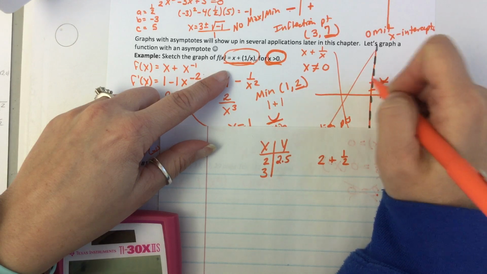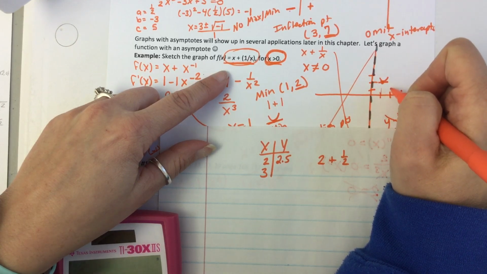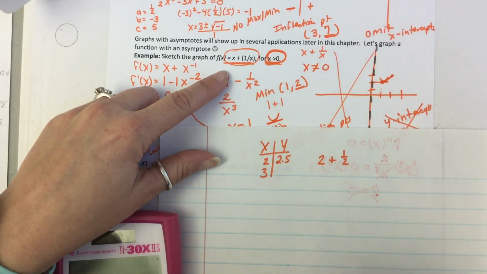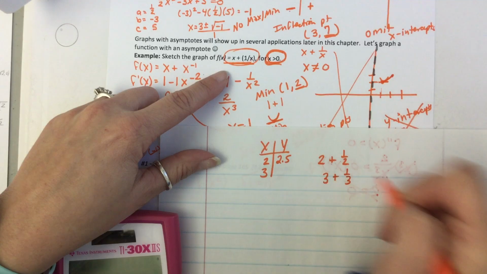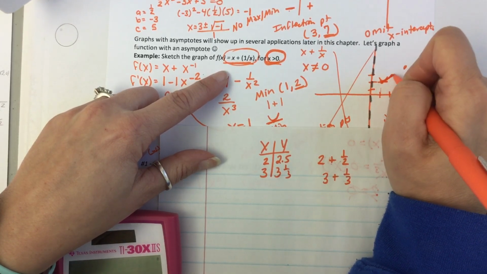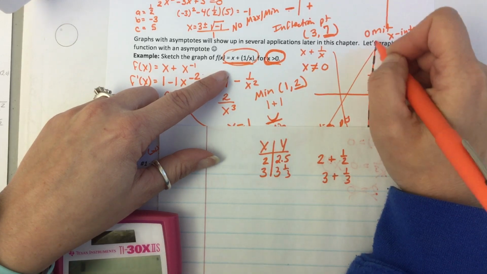So if I go to the right 2, I go up 2 and a half. That makes sense. If x is 3, 3 plus 1/3 is 3 and a third. So I can see it's going to go up like that.